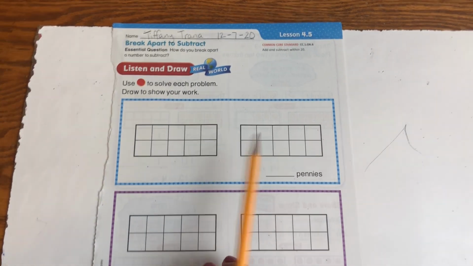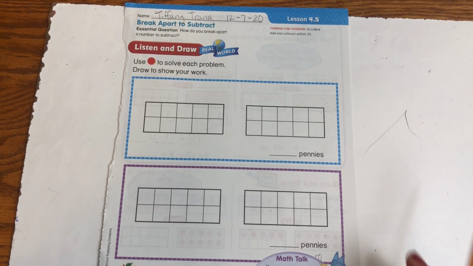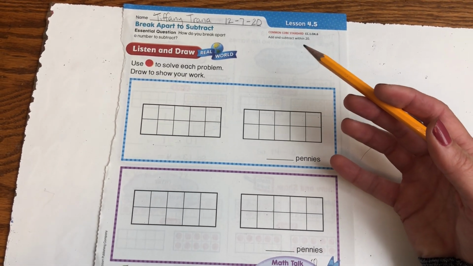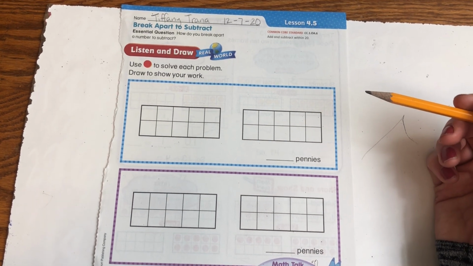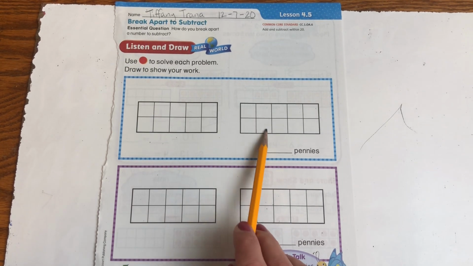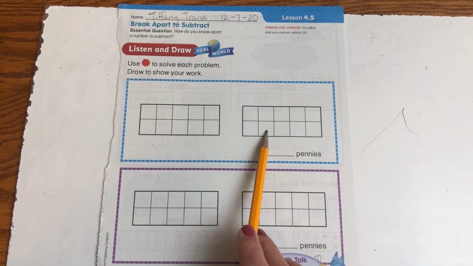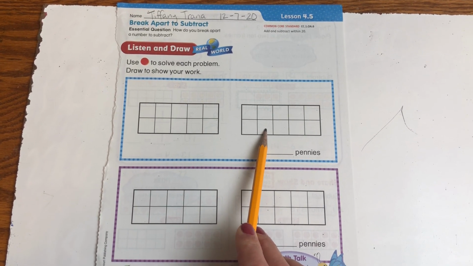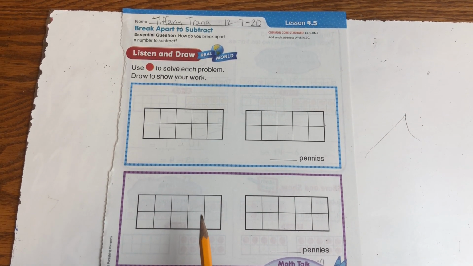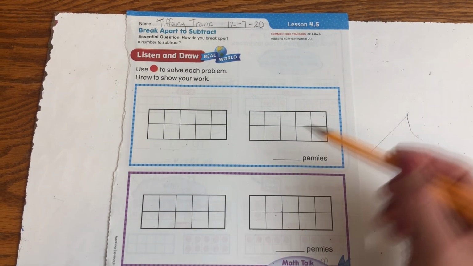This is why we see 10 frames in a lot of our subtraction strategies. Whenever we can break apart or make a 10, it helps us subtract and add, doesn't it? No wonder we've seen a lot of these 10 frames in kindergarten and in first grade. It gets us ready for this subtraction today. Please listen to my story for the blue box.